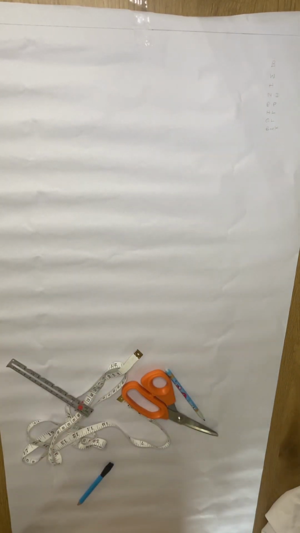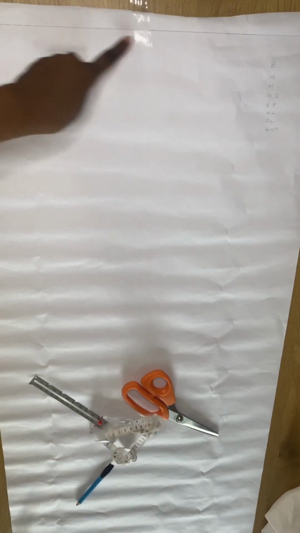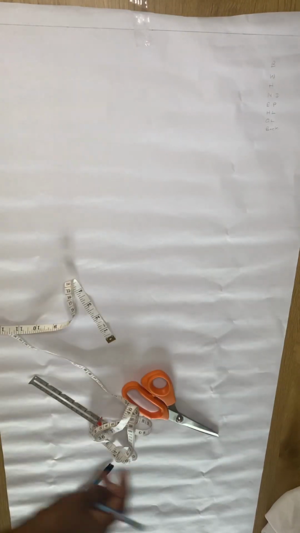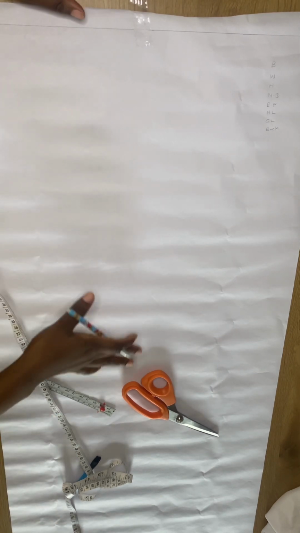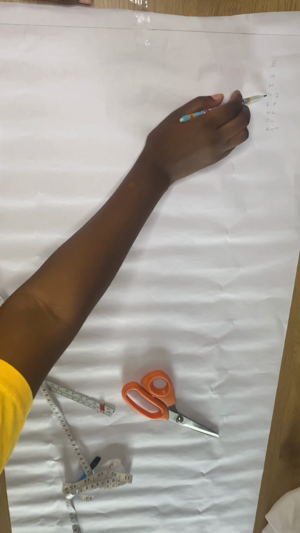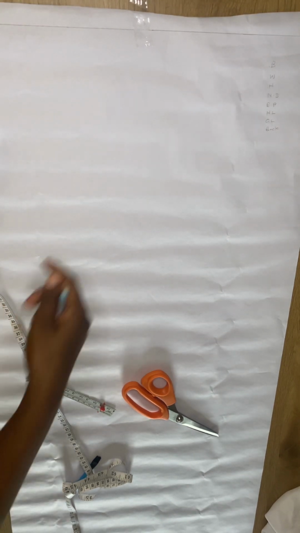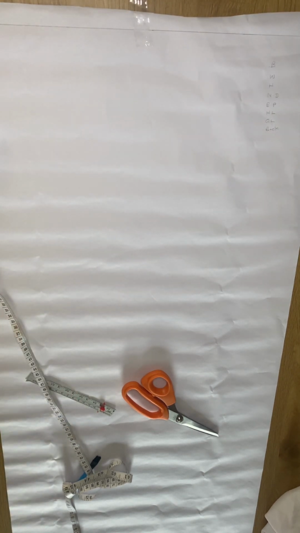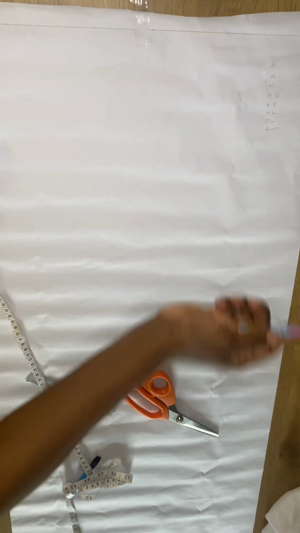So let's get started. First and foremost, I ruled out my margin line. That's the starting point. As you can see, my paper is not straight enough. The measurements we'll need for this gown are the bust, the waist, the hip, and the nipple-to-nipple distance. That's the point from one nipple to another. We also need our bust point, that's shoulder to your nipple, the half length, the gown length, and the back.